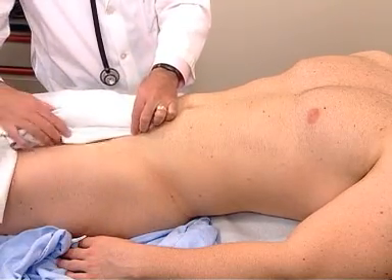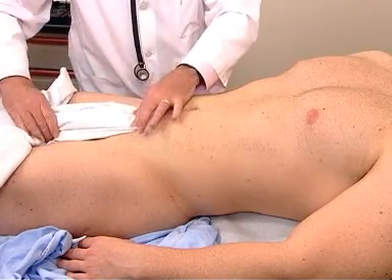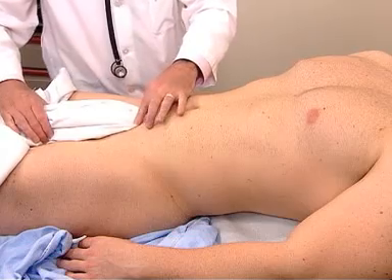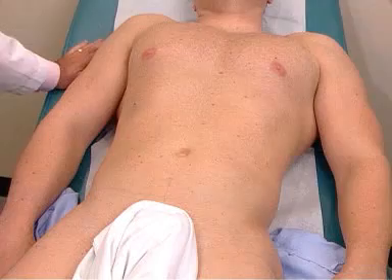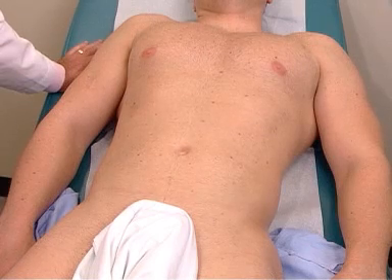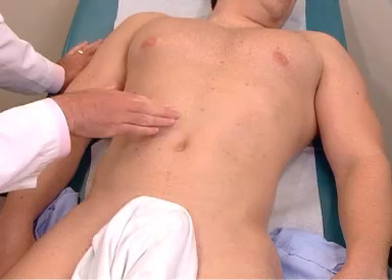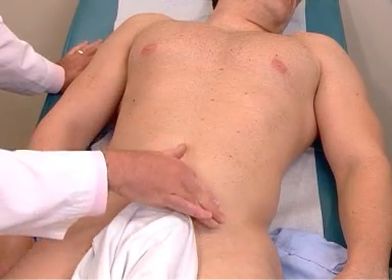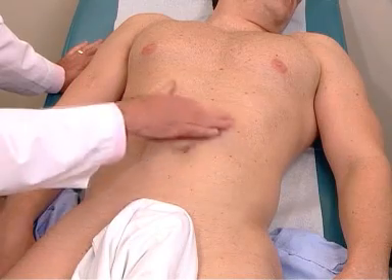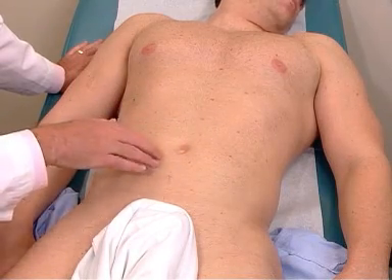We want to have exposure of the patient's femoral area, and we can do that by placing the drape in this fashion. And we will then ask the patient to cough. Mr. Johnson, would you turn your head to the other side and cough for me? And we want to observe this part of the abdomen as well as this part of the abdomen, this part of the abdomen for umbilical or incisional hernias.